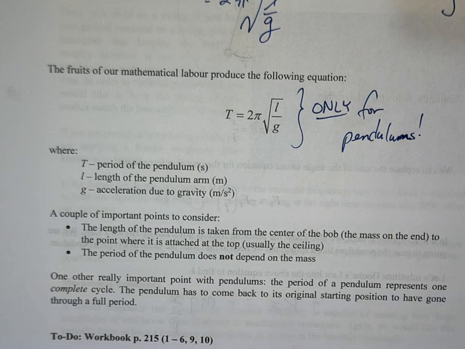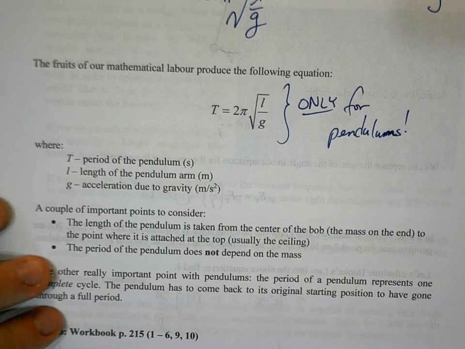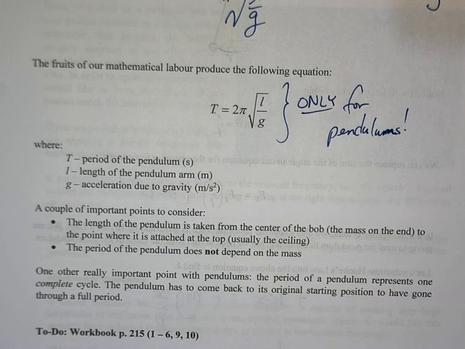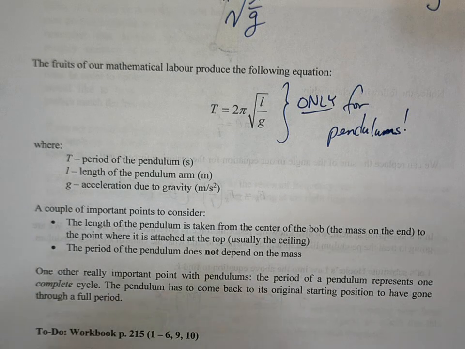So T is going to be the period of the pendulum, L is going to be the length of the pendulum arm, g is going to be the acceleration due to gravity. So, interesting to note, the pendulum's period is entirely independent of the mass. Doesn't matter how small or how large the bob is. If the length does not change, the period will always be the same.